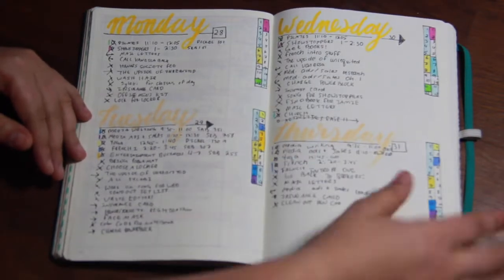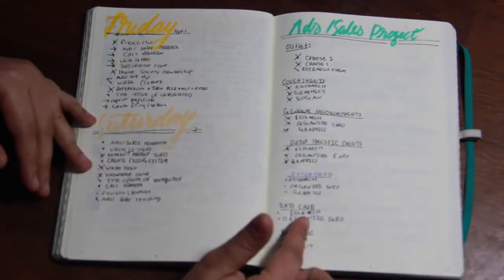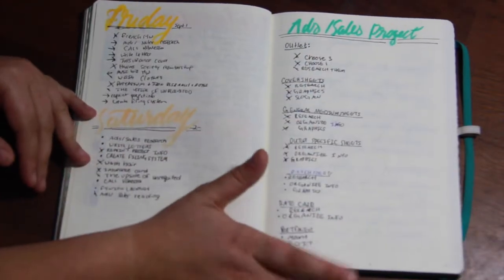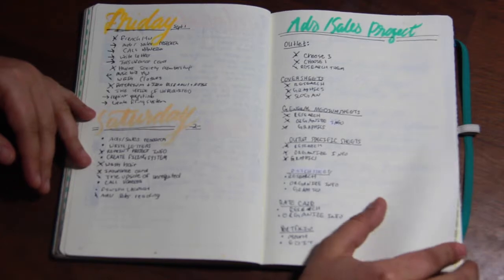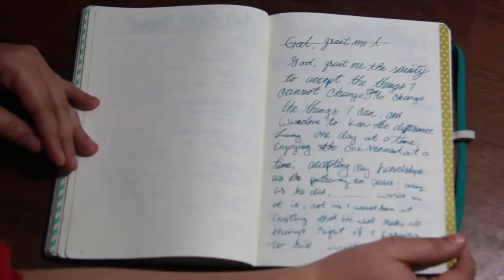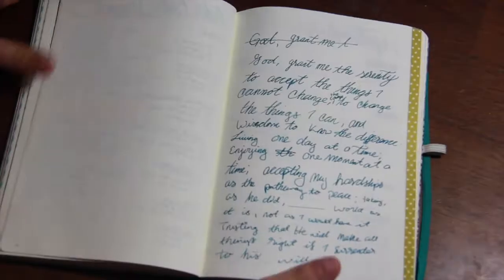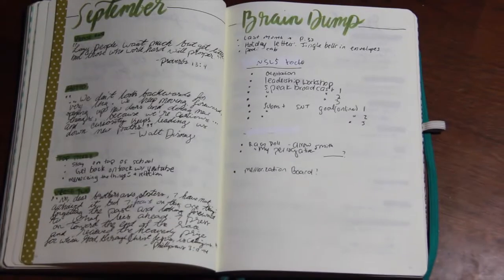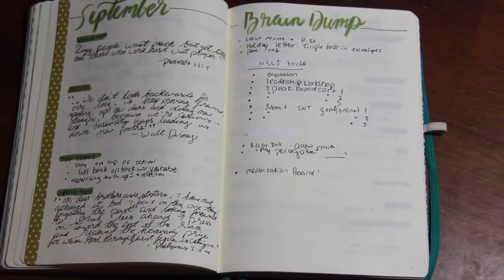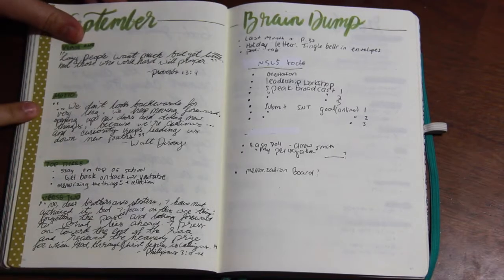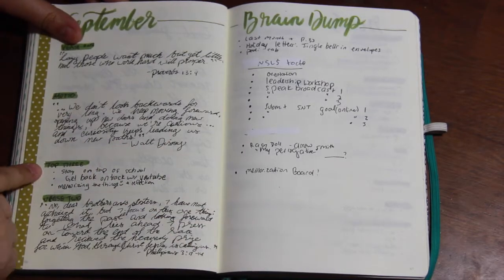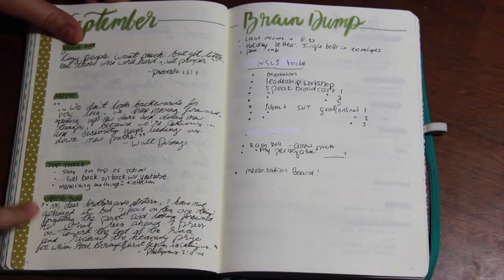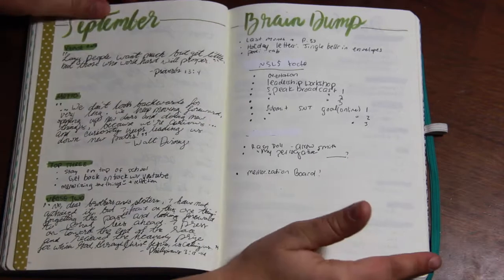Obviously my headers got pretty huge during this week. So then I wrote out some stuff about a project I had for my ads and sales class. Oh my gosh, this is one of my favorite inks in the whole wide world. So then we go into September. So we got more of the same kind of thing going on here. We have a verse, a motto, which is a quote that I wanted to memorize, a top 3, and then I added a second verse because this one was pretty short. Then we have the brain dump section.